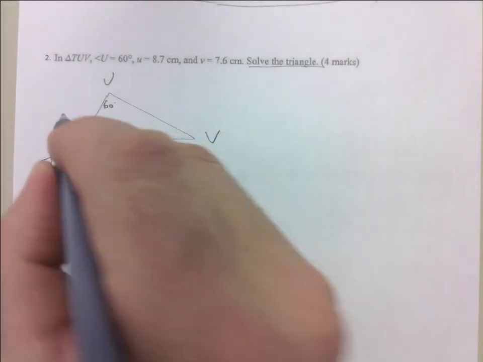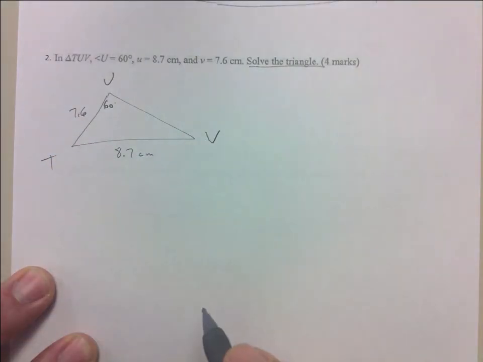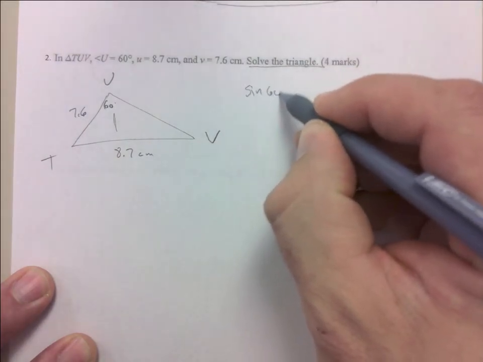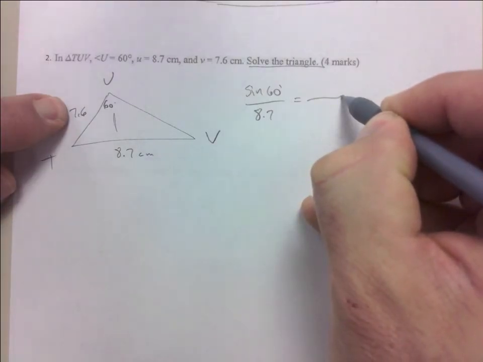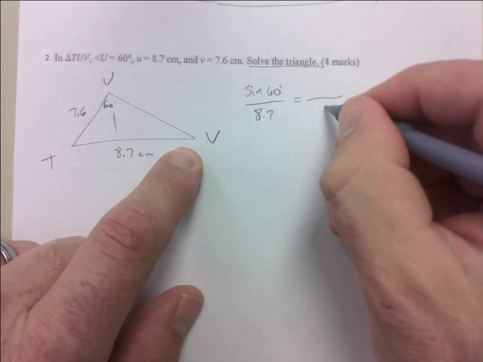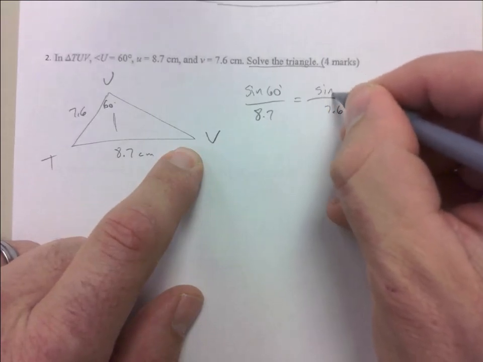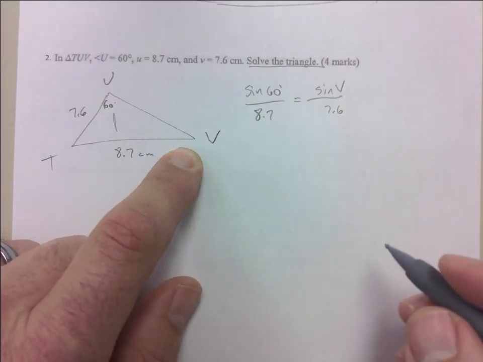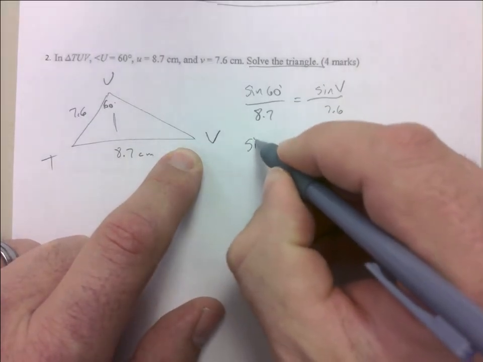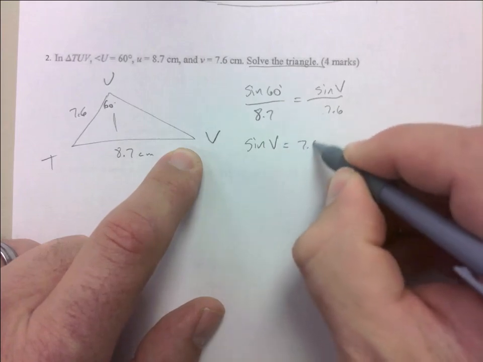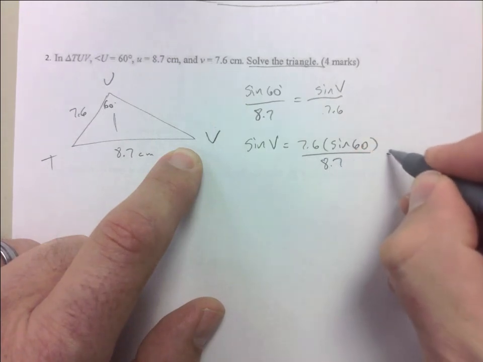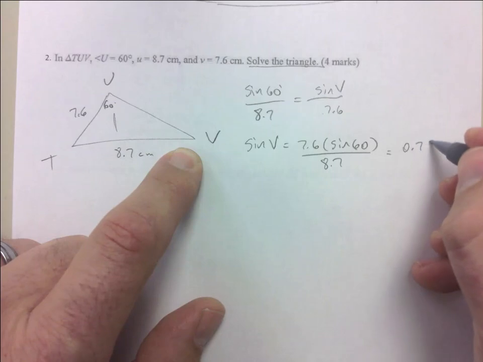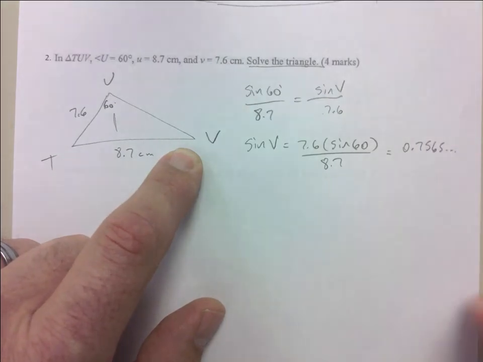8.7. 7.6 is here. Solve the triangle. Okay, so you've got a pair, so you must start with sine law. So I'm going to go a little bit faster here. Because I have this side, the only thing that I can do at first is solve for this angle, angle V. So for angle V, you go 7.6 times sine of 60 divided by 8.7. That gives you 0.7565, and that keeps going.